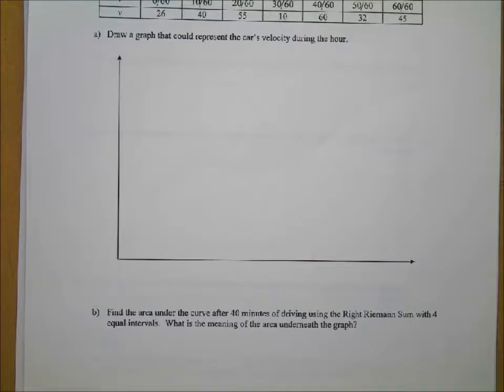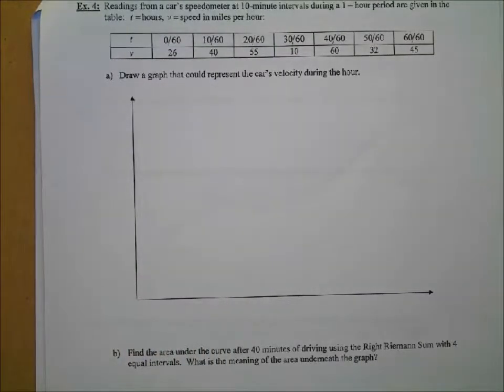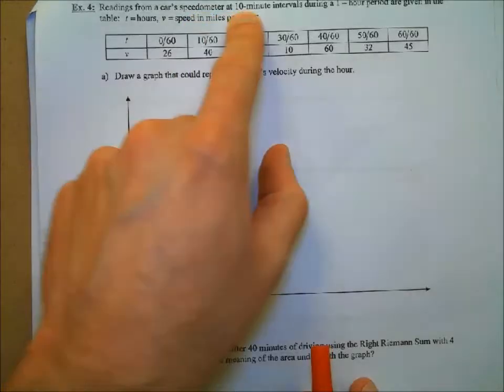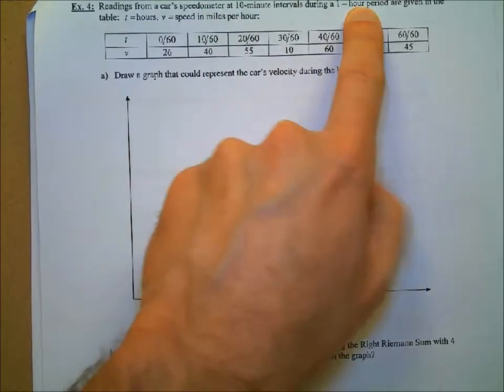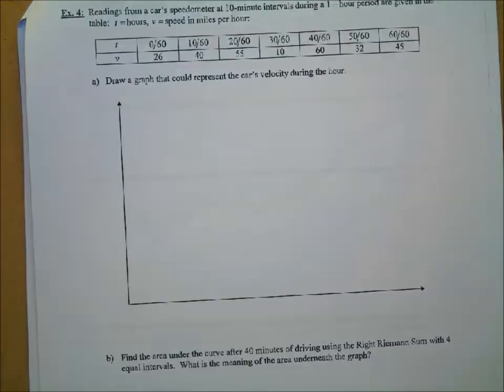All right, so it might be helpful here. Letter A says to draw a graph that could represent the car's velocity during the hour. This table represents readings from a car's speedometer at 10-minute intervals during a 1-hour period. Given the table, T is the amount of hours or fraction of hours, and V is the speed in miles per hour, even though we are using a V to record it, it's speed.